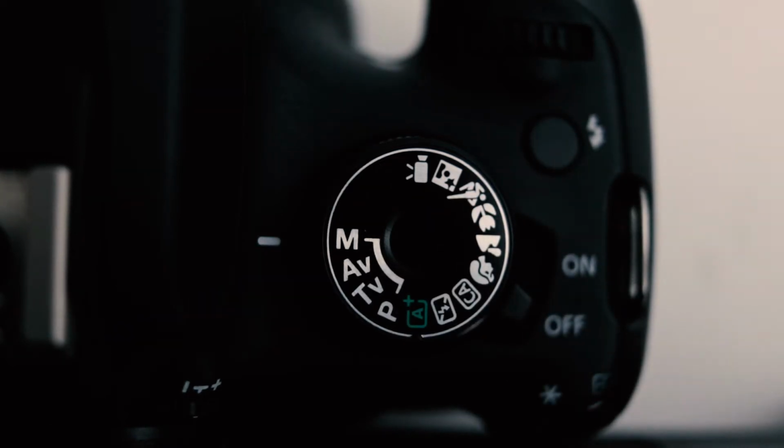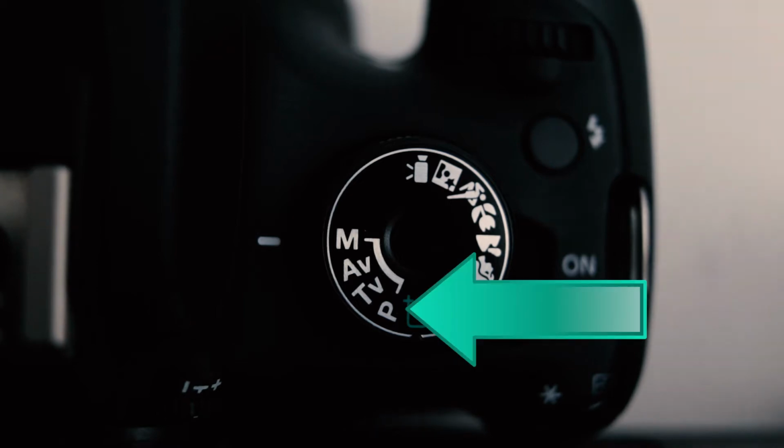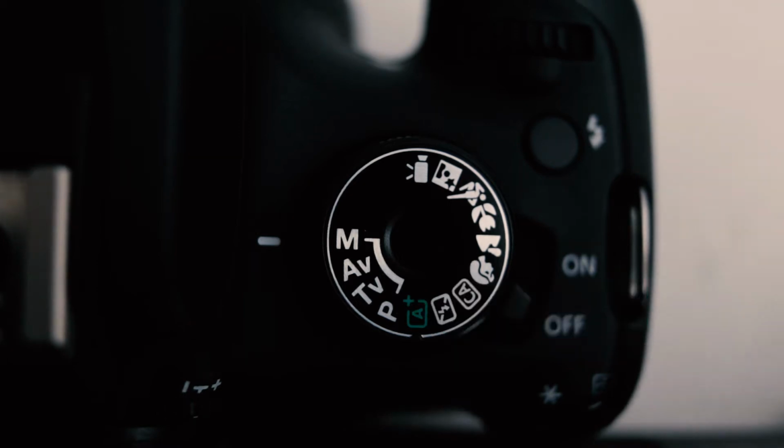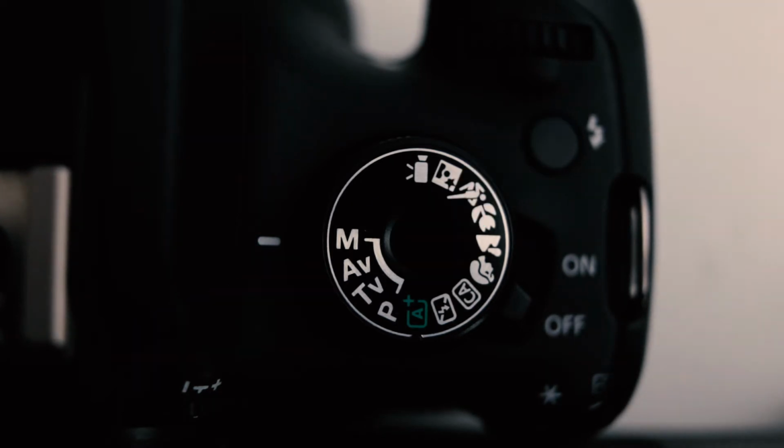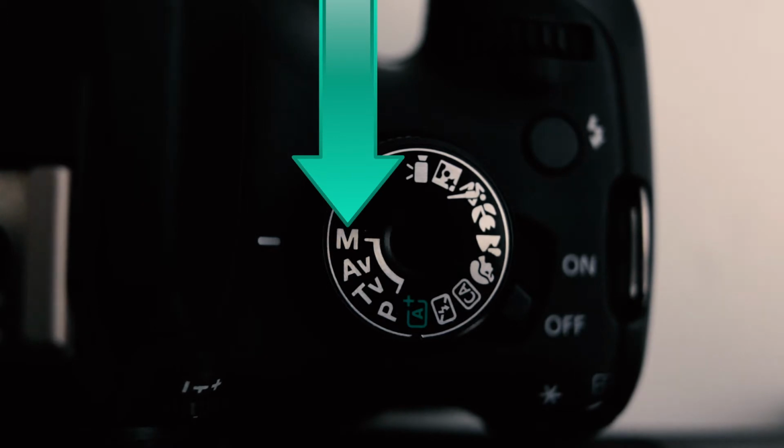If you're a beginner, I suggest you put your camera on program. It is the easiest way to learn. Shutter priority and aperture priority are useful depending on what type of photography you're doing, and manual is the quote-unquote gold standard for advanced and creative photography.